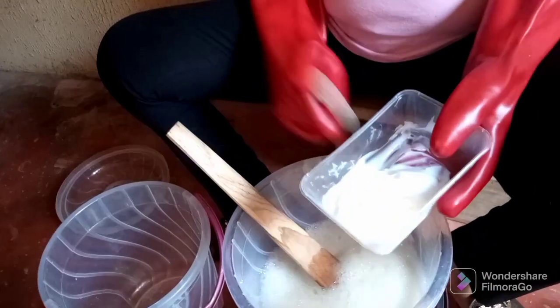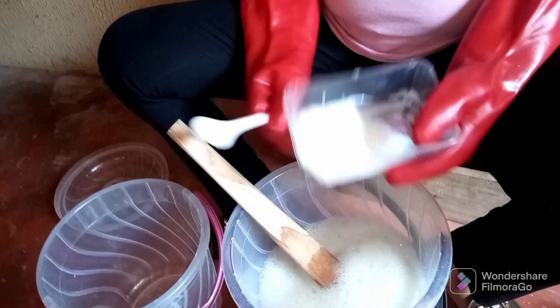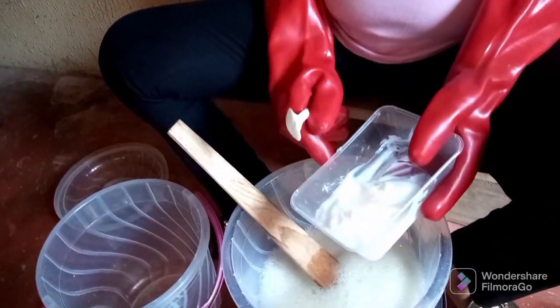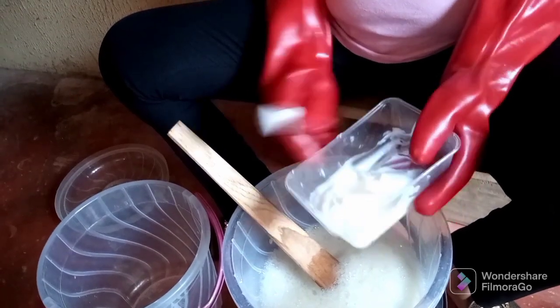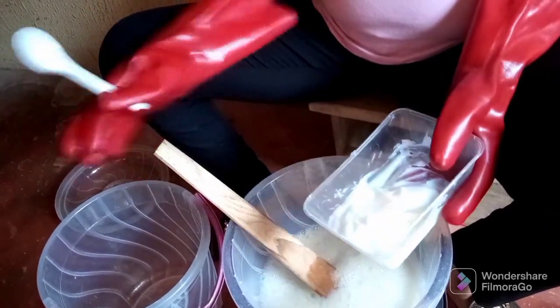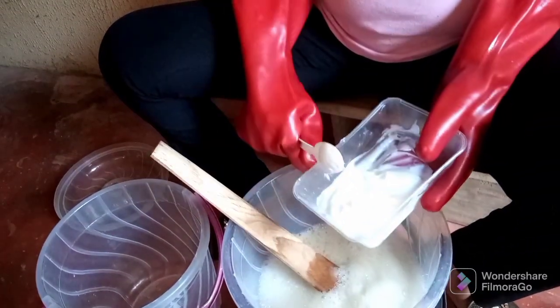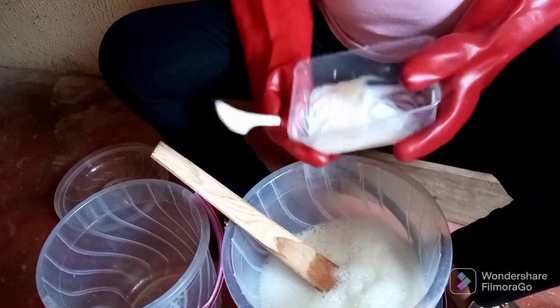Lastly, we are going to be adding our whitener, otherwise known as thickener, into the mixture. That's the last chemical we are going to be adding. As you can see, this is what our mixture looks like after stirring for 10 minutes. So now we are going to be adding in our whitener or thickener.